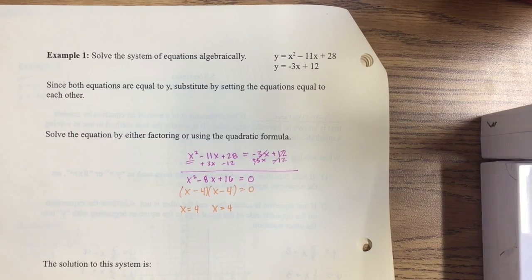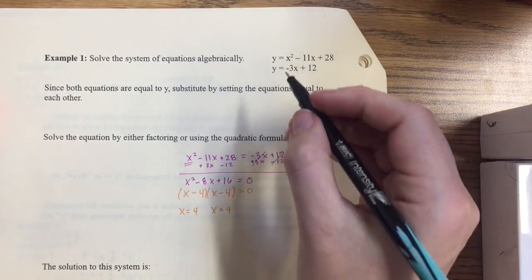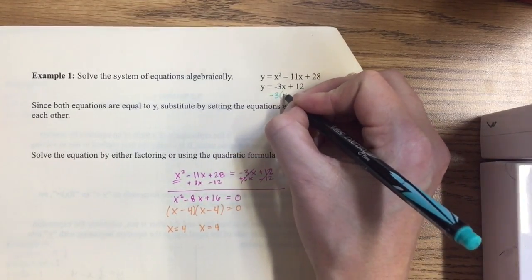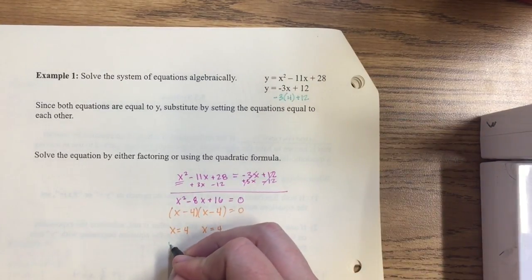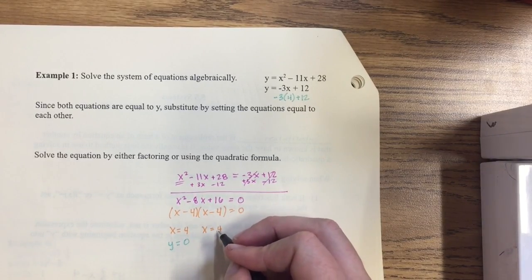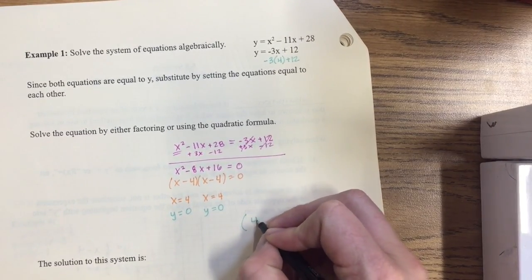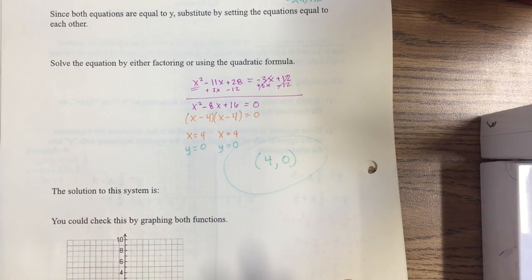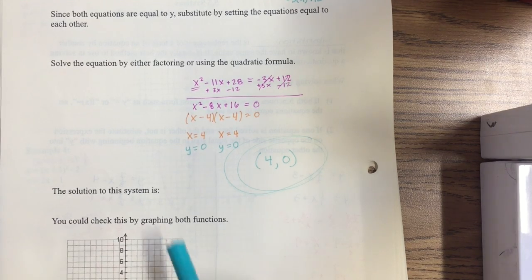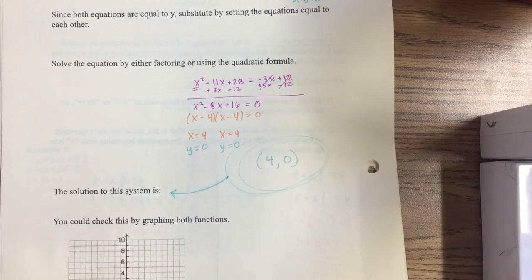I plug it in to find what y equals. I'm going to plug it into this y right here. I would get negative 3 times 4 plus 12. When I enter this in, I get that y is 0. If I plug 4 in again, I would just get the same answer. As a point, it's x comma y. So that would be the only solution for those equations. If you want to graph it, you can to check your work, but you don't have to.